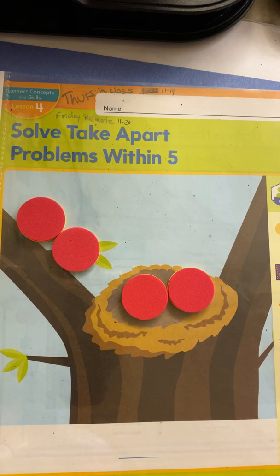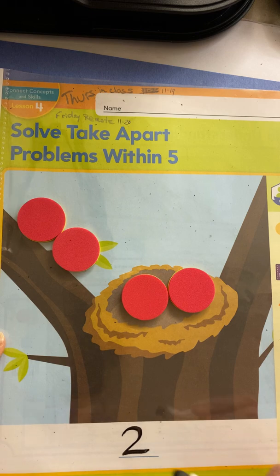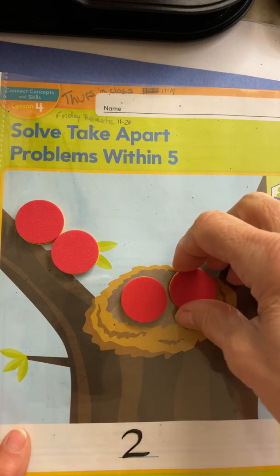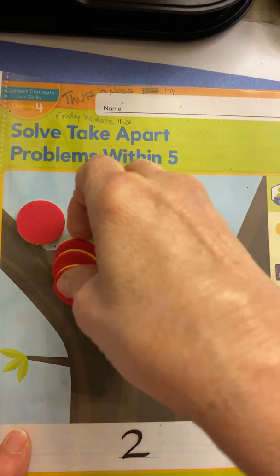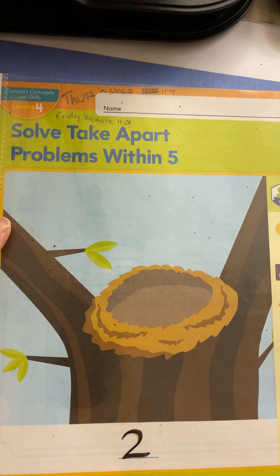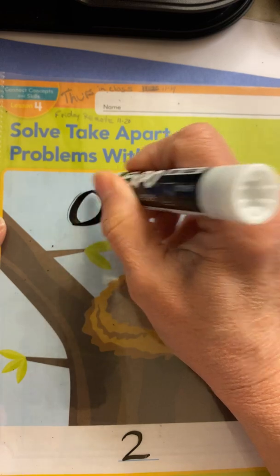Good job. It was easy to do with some things that we could place on our paper. So let's go ahead and write a 2. So let's now think about how we could draw this. So I'm going to remove the counters this time. And I'm going to read it again. This time we'll just draw it, okay? So Pablo sees 4 birds in the tree. So I'm going to just draw 4 birds up here.